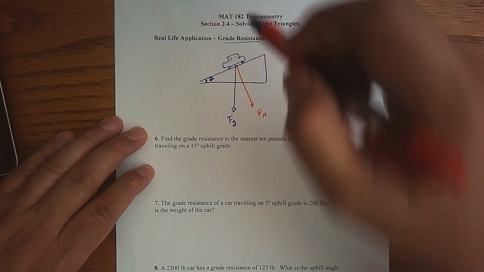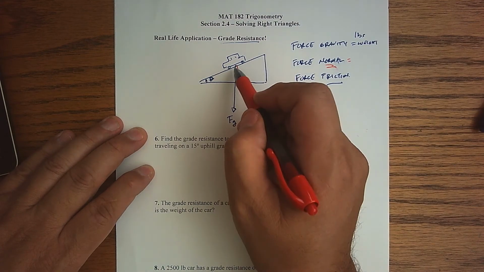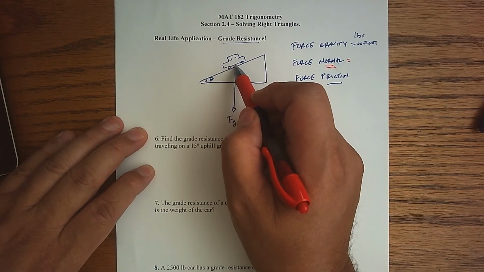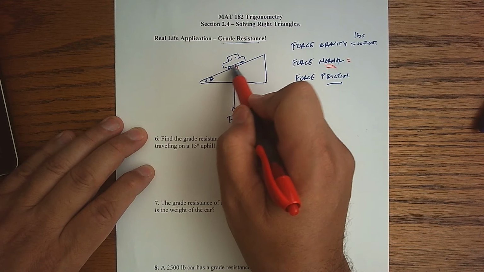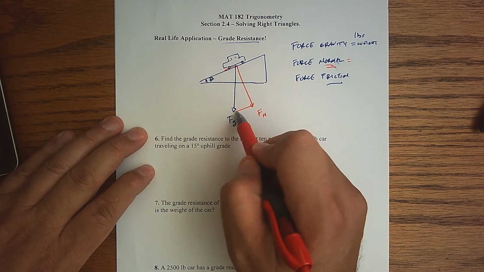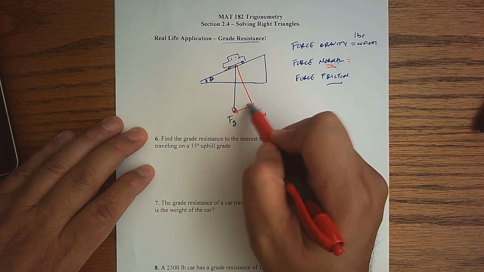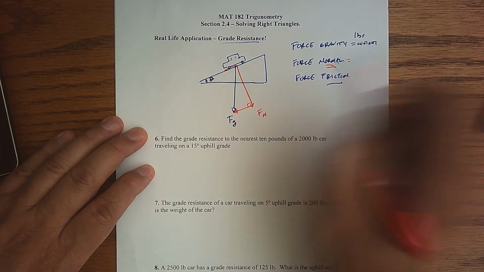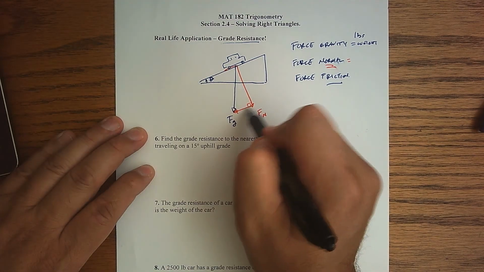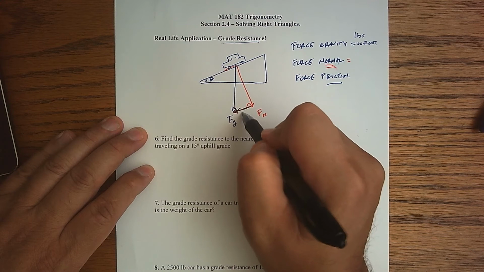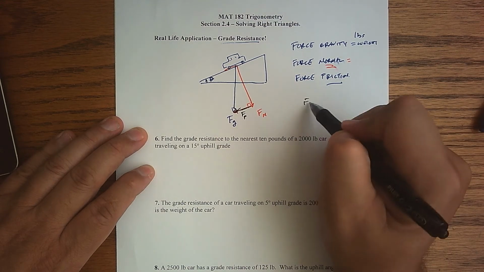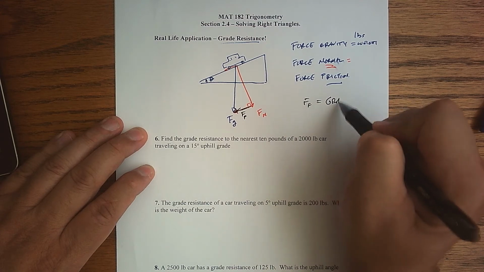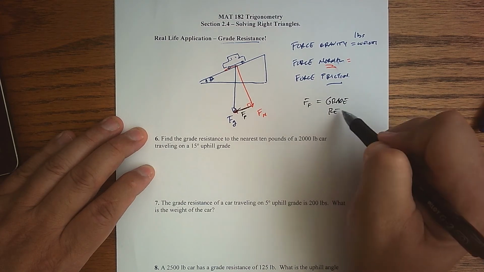And then, of course, what we have is the force of friction. If I'm sitting on a hill, of course, this force is going to force me down the hill. So that force here, let me redraw it to complete. You'll notice I drew a right triangle. But this force that I have, let me put it in black. That is basically your force due to friction. And it's that force due to friction that the book is calling the grade resistance.